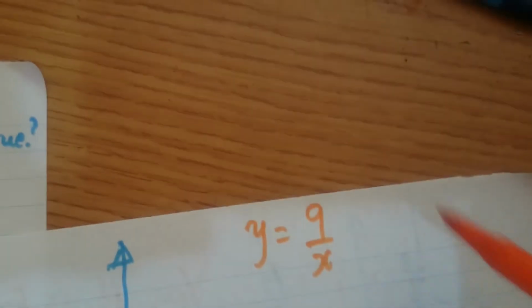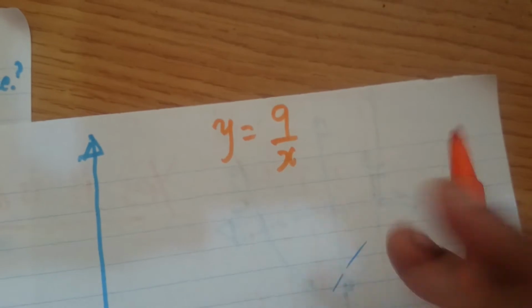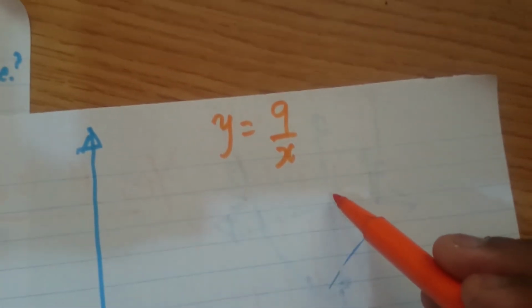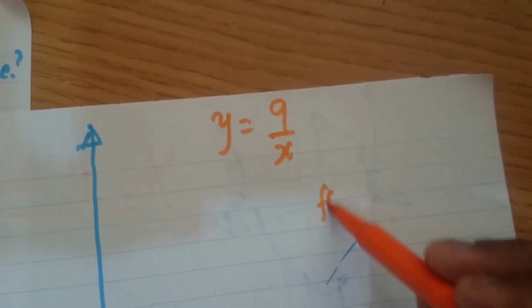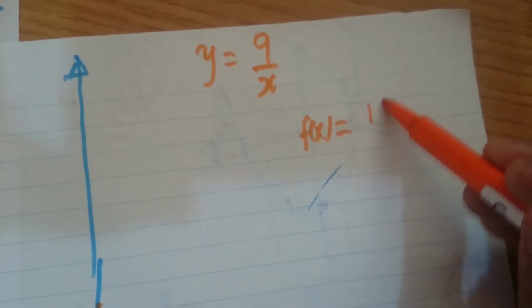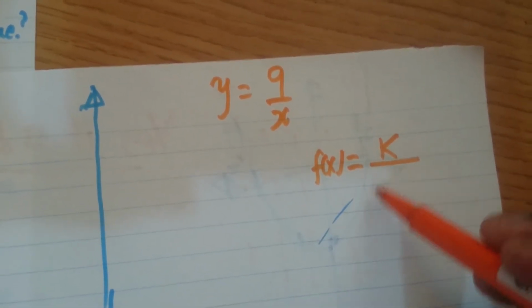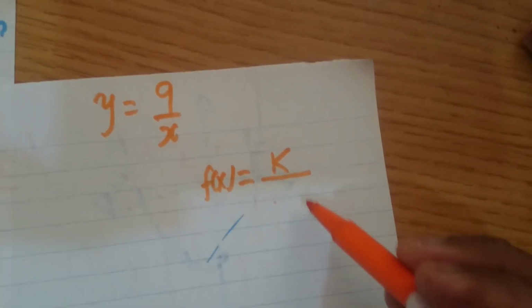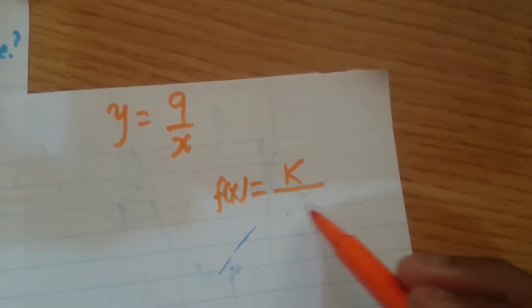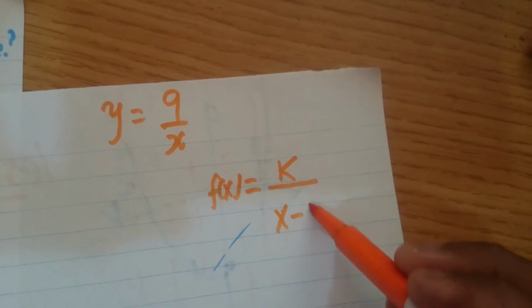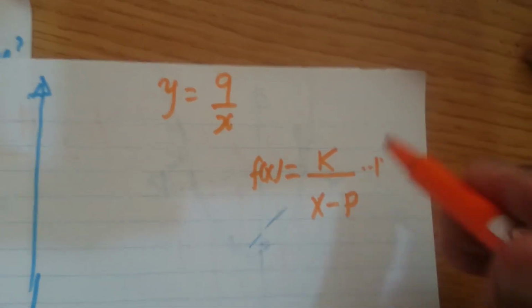So how do you know it's a hyperbola? The general standard equation of a hyperbola is, let's say, f of x equals k over a function in the denominator that always has x. For example, x minus p plus q, something like this.